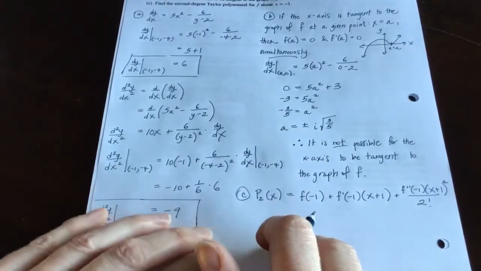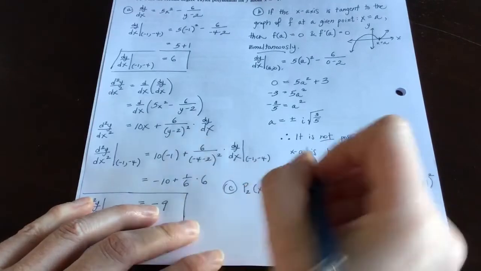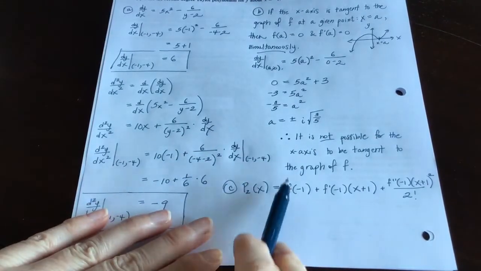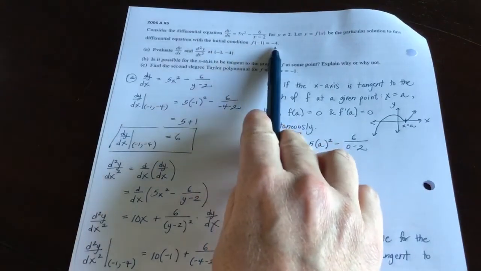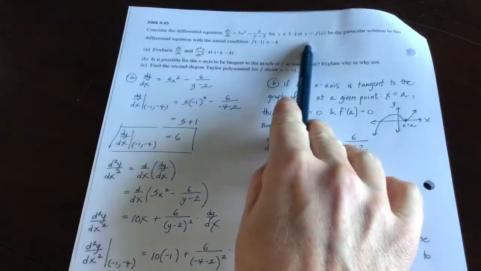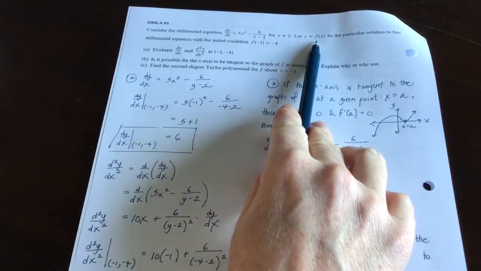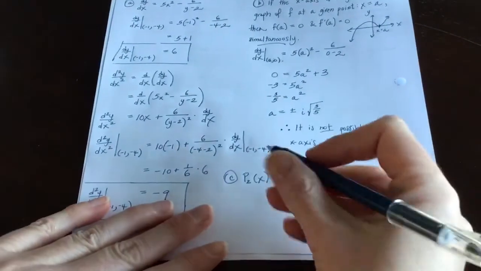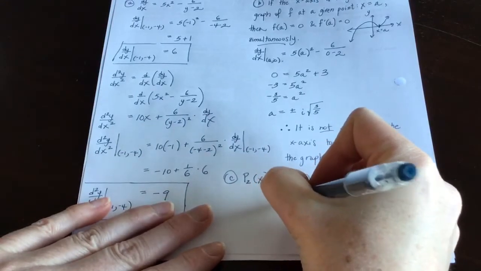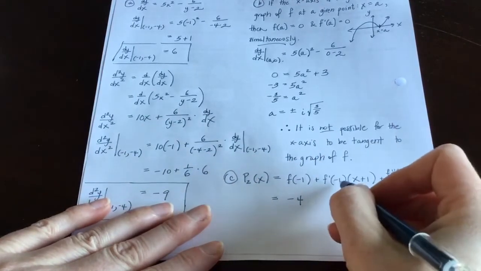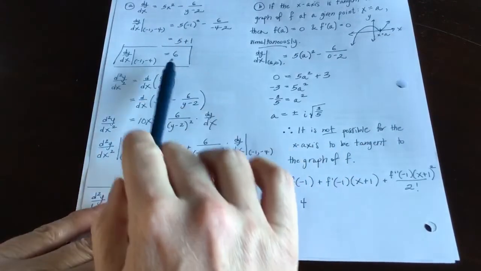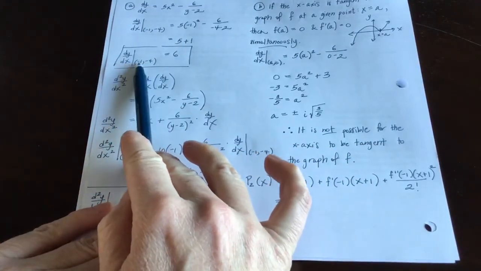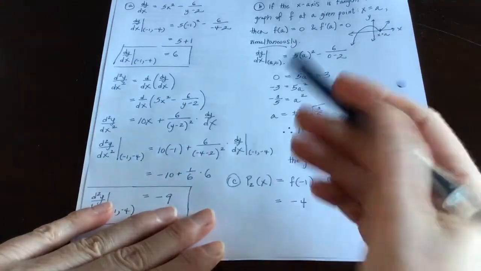Okay, and then this is going to be way easier than it looks, because f of -1 was given to us when they told you here, and then they also told you here, since y and f of x are interchangeable in this problem. So what are we going to put in for f of -1? Yeah, -4. F prime of -1, we found that in part A. So f prime of -1 is 6.